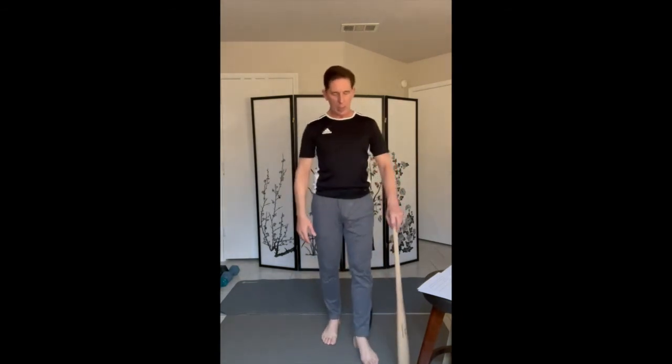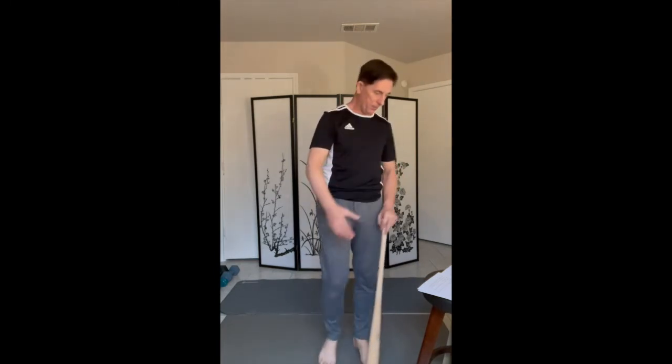Okay, two more terms, really important for figure skating, although we don't use these terms as much as we do extension and flexion. And that is abduction and adduction.